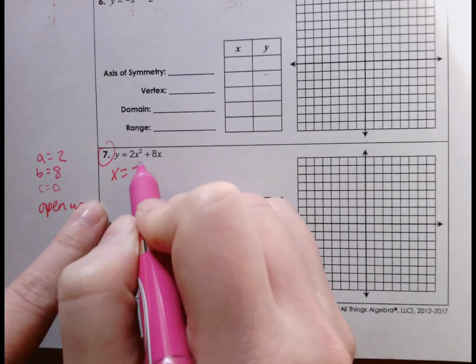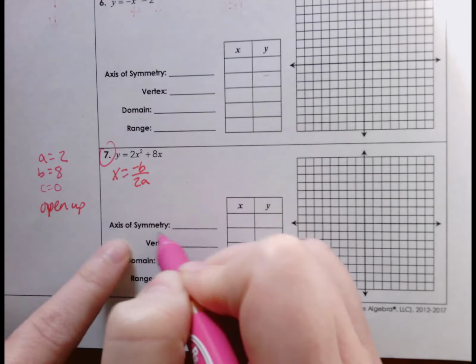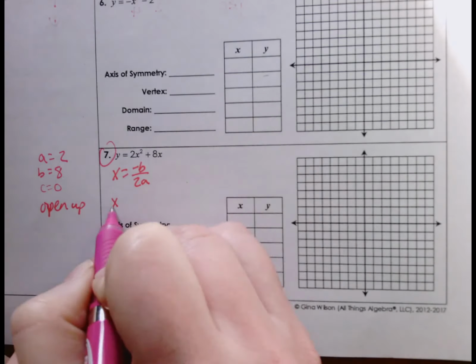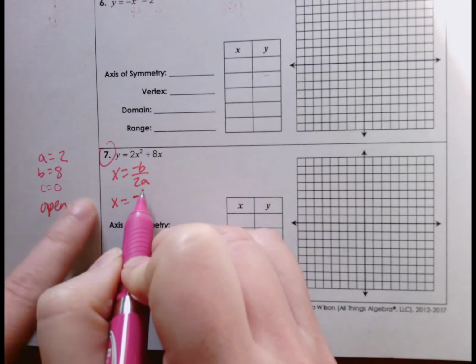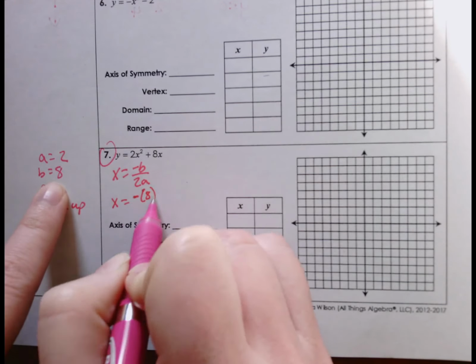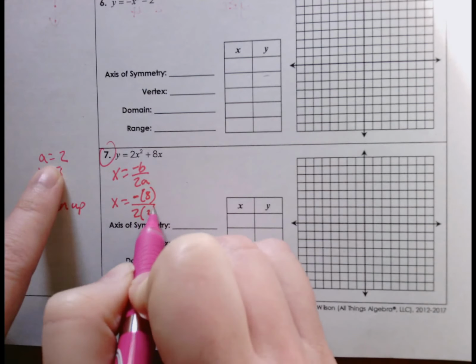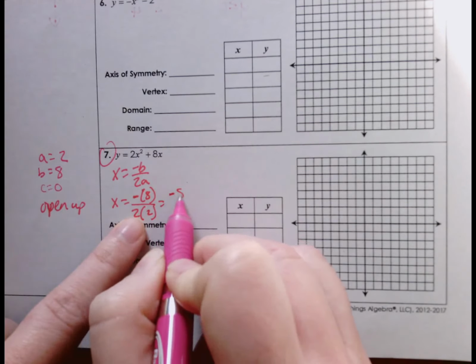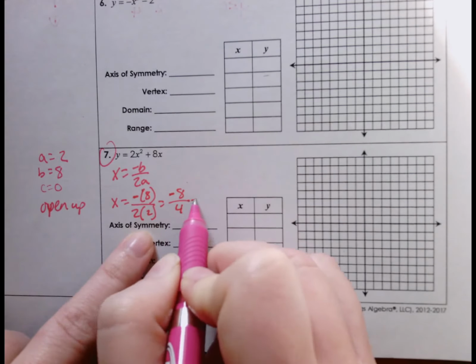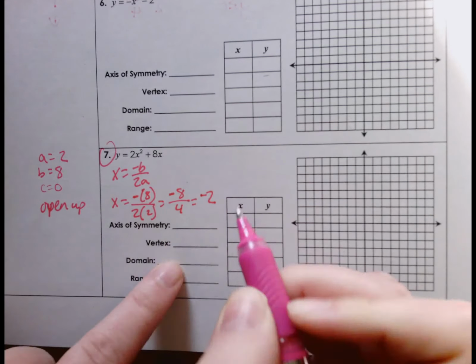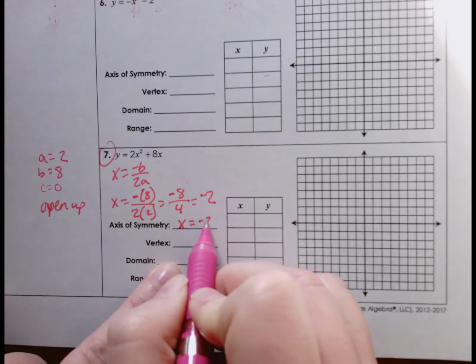X is equal to negative b divided by 2a. That's our axis of symmetry formula. Negative b value is 8, a value is 2, so negative 8 divided by 2 times 2, which is 4. Simplify that to give us negative 2. So our axis of symmetry is negative 2.